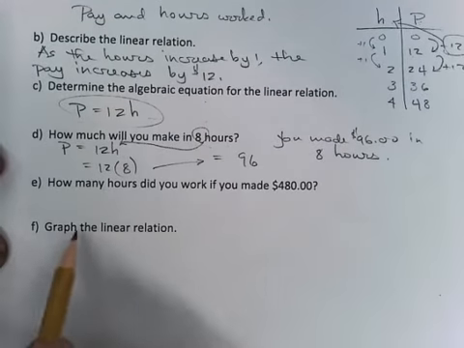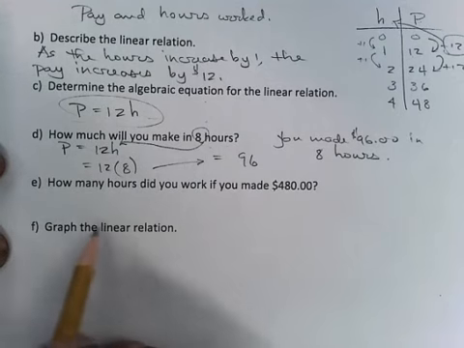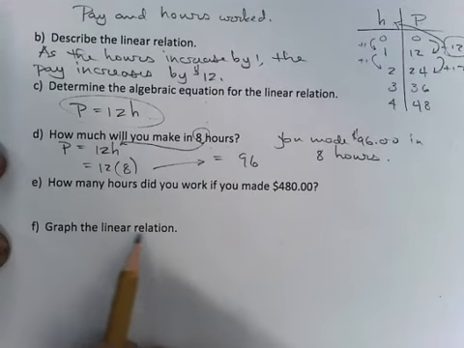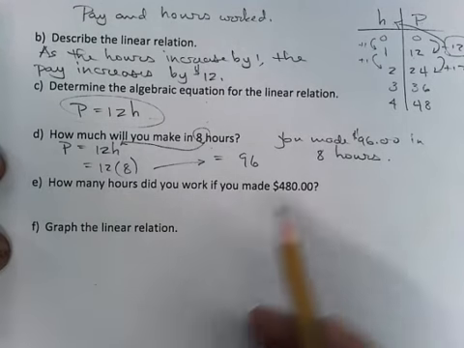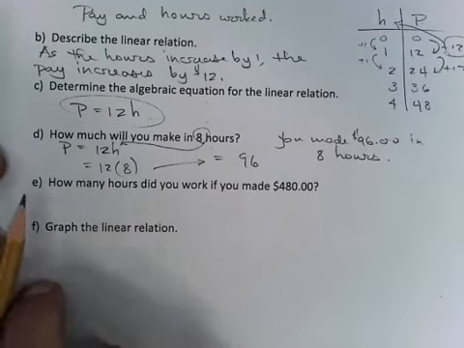Don't worry about this graph and linear relations for now, because we're going to come back to this when I give you a video lesson on how to graph linear relations.